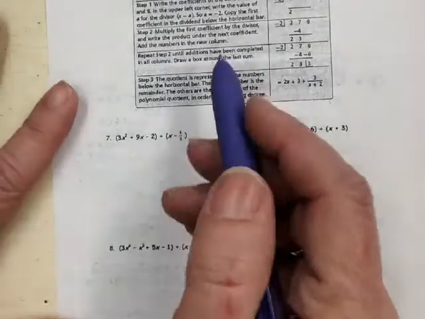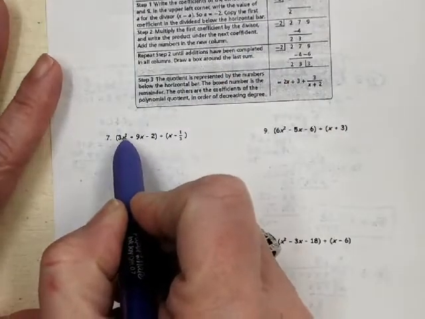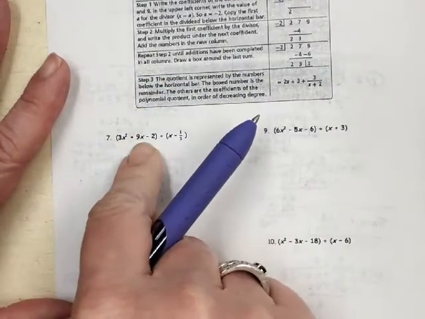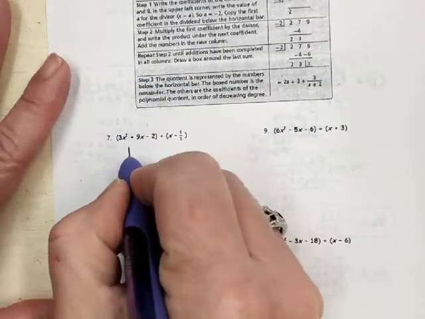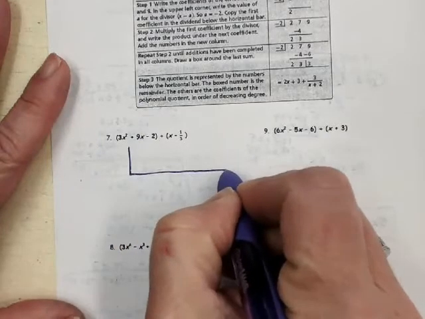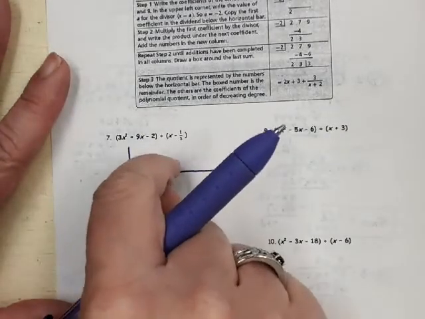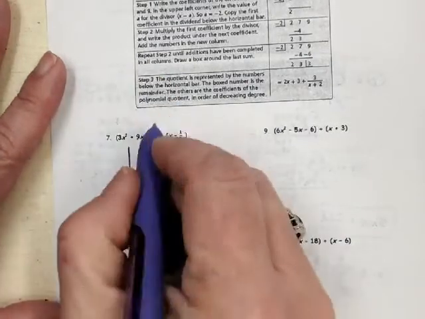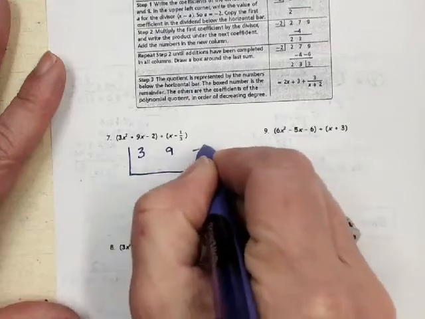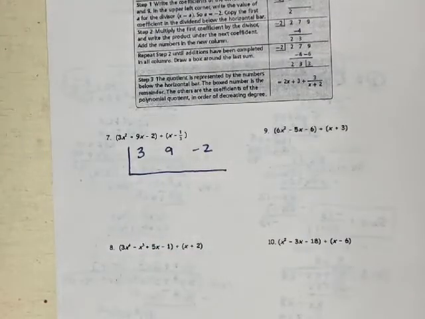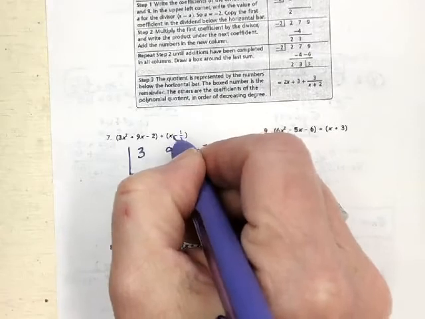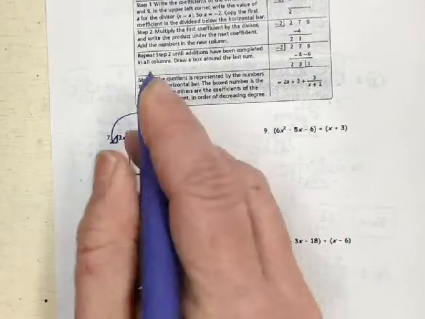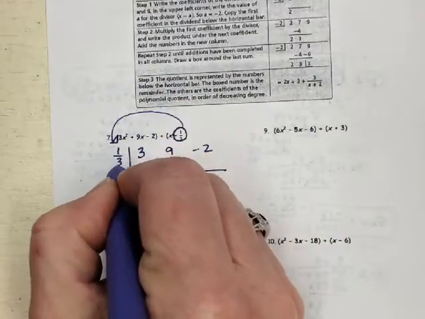Alright, so here's what you do. Make sure it's in standard form. It starts with an exponent of 2, 1, and then you have a constant, so nothing's missing and it's in order. You take your division sign and flip it upside down. The only thing that's going to go inside here are the coefficients on your numbers and your constant. So that's going to be 3, 9, and -2. And then the number that you're dividing by is going to be the constant in your divisor. That's going to go on the outside, but you're going to change the sign on it.